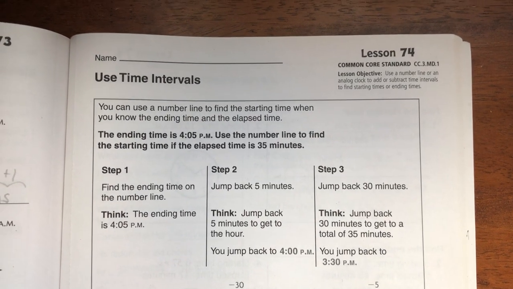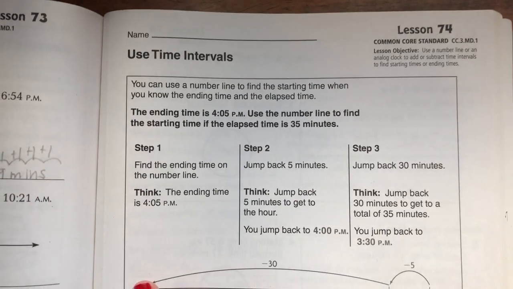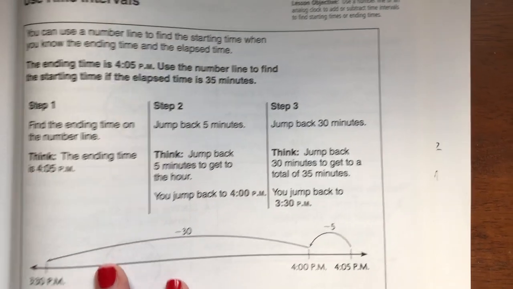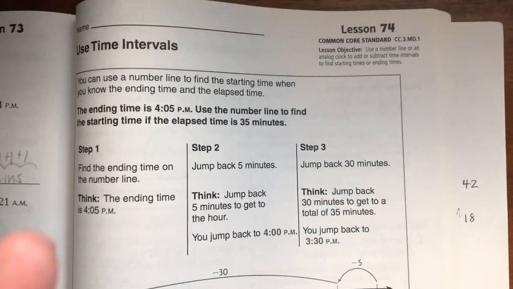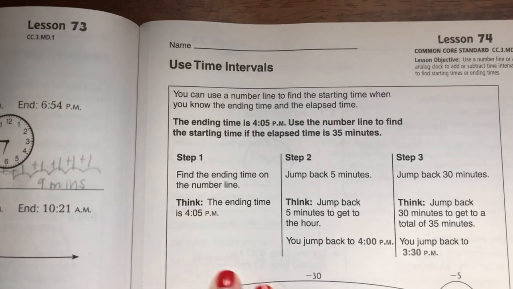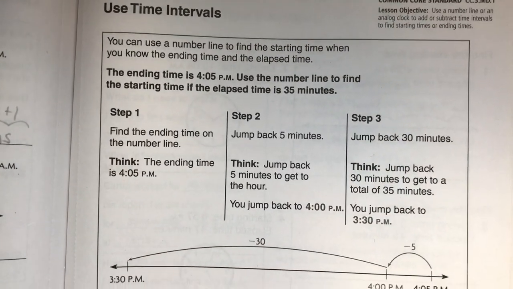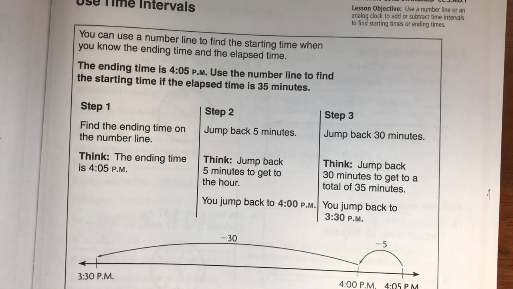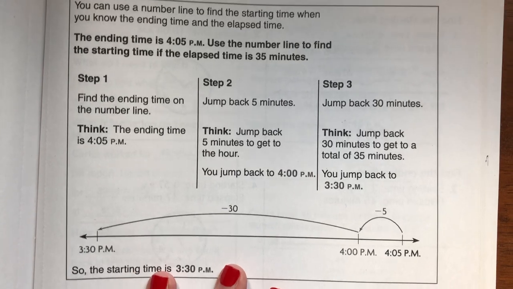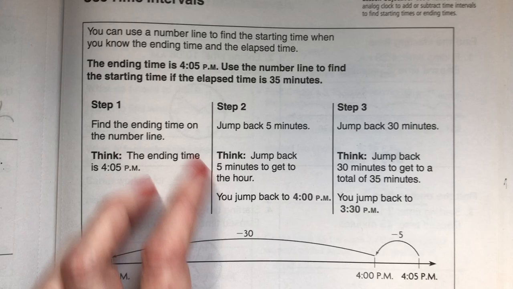Hello, we are starting today's lesson on page 147. Use time intervals. So yesterday we talked about using elapsed time going forward. If we had the time as 2 o'clock and something took 15 minutes, then we would say we ended the task at 2:15. Today is a little trickier because we're going to be going back in time. We're going to be giving you the end time, and you're going to be figuring out when the task started.